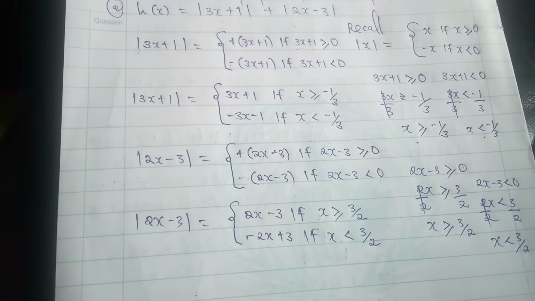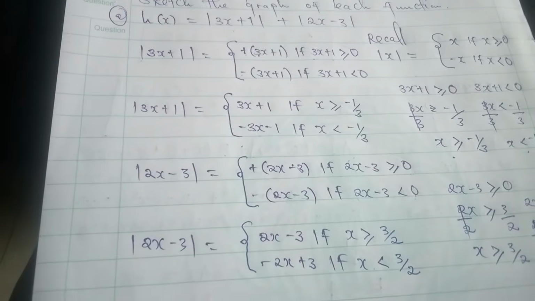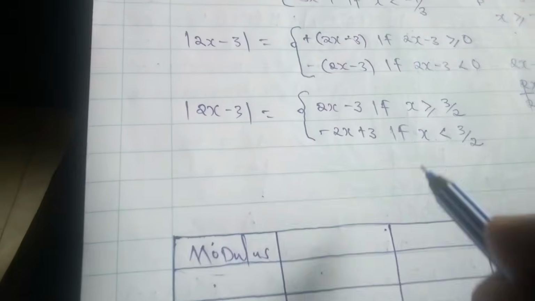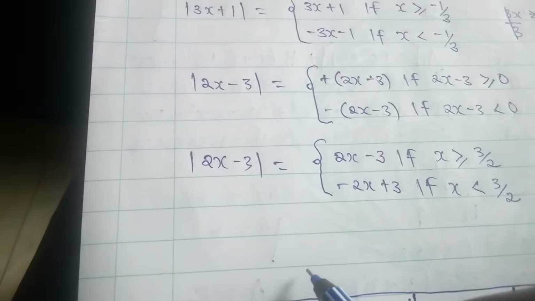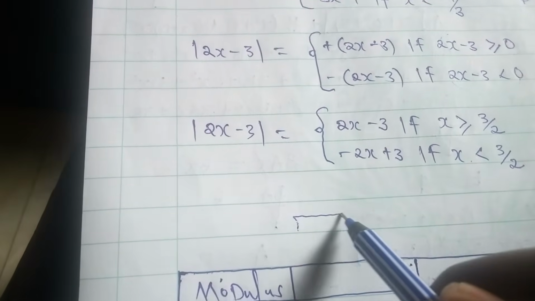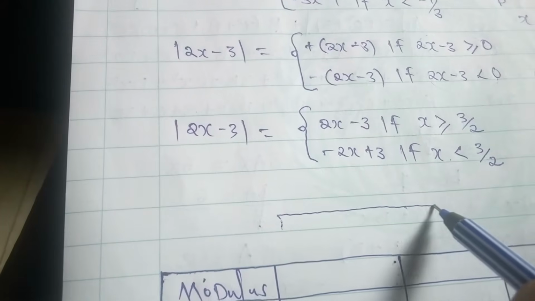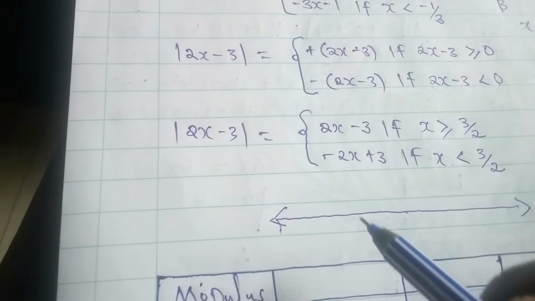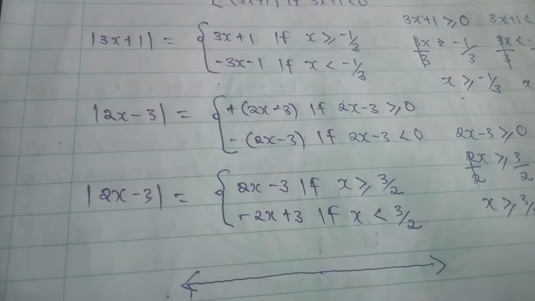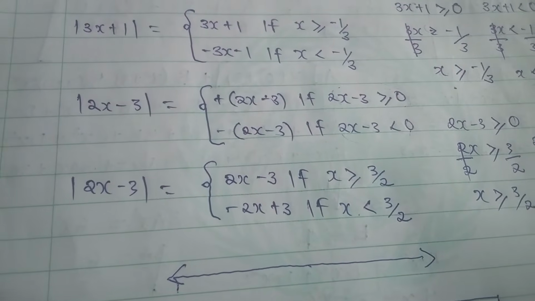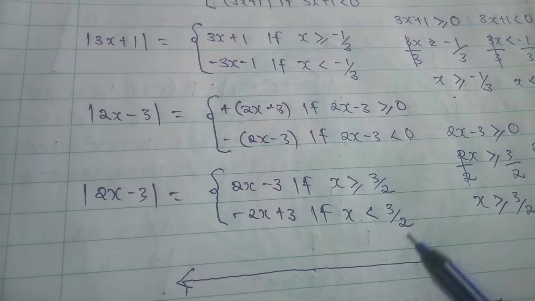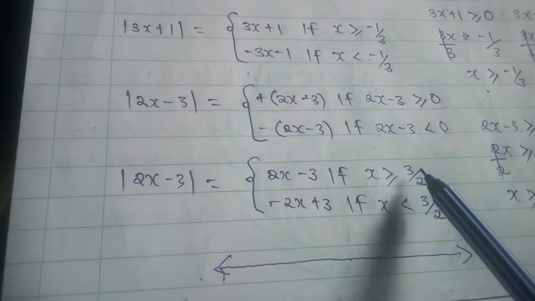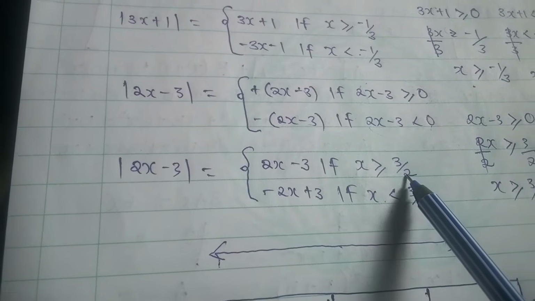So from there, what you're going to do is draw a number line. So we draw a number line like that. Now you're going to put the values that you have calculated. You have two values, negative 1 over 3 and 3 over 2.